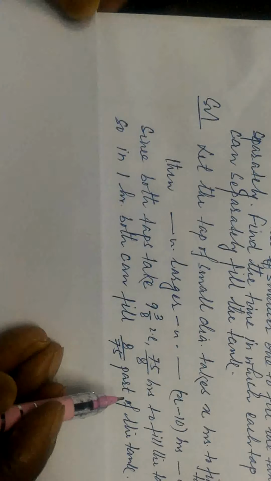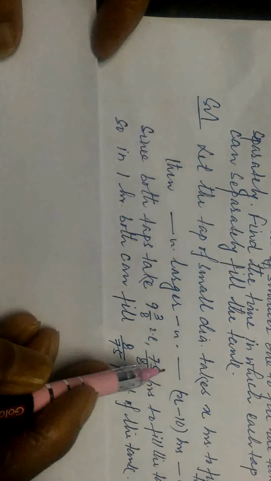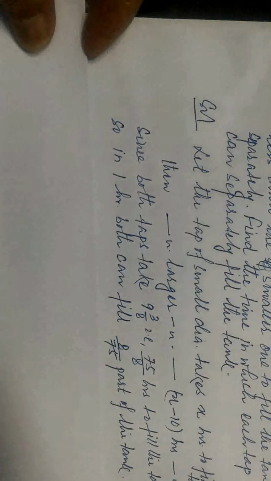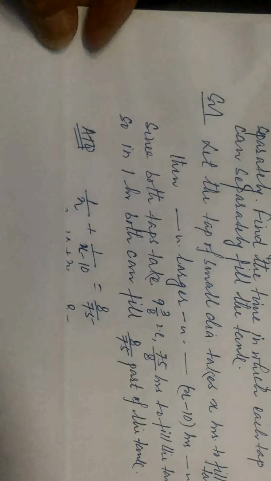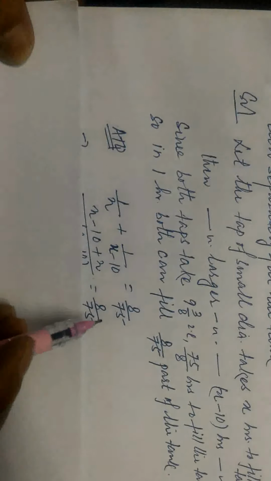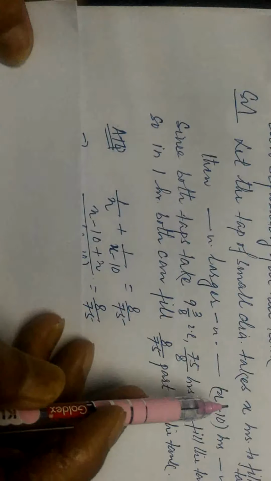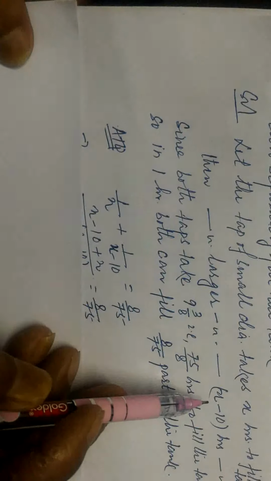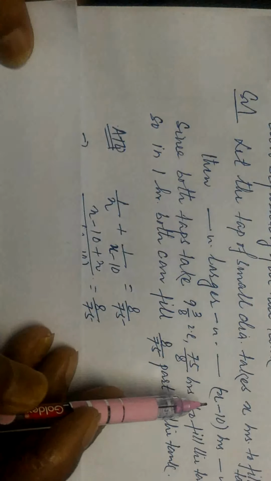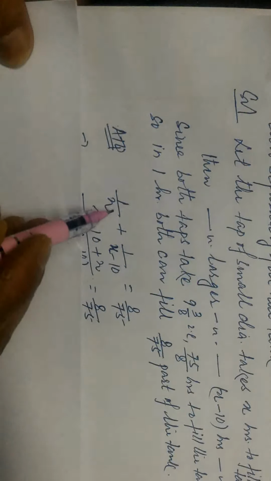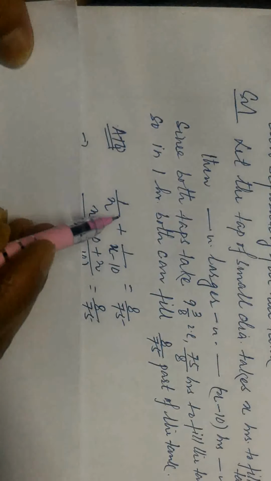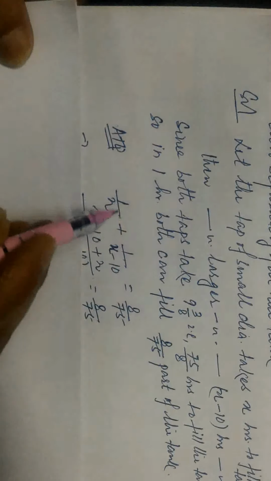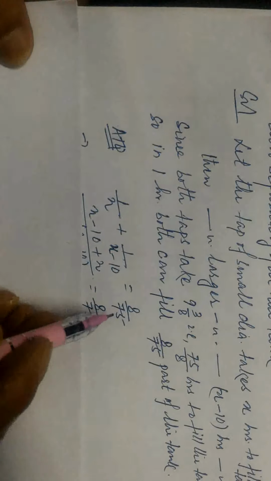It's just reciprocal. So in the same way here, it fills the tank in 75 by 8 hours. So in 1 hour, it will fill 8 by 75 part of the tank. Now the question again: in 1 hour the smaller diameter tap will fill 1 by x. The larger diameter tap will fill 1 by x minus 10. So now both together means 1 hour by the tap of smaller diameter plus the tap of larger diameter, both together. So it is given as 8 by 75.